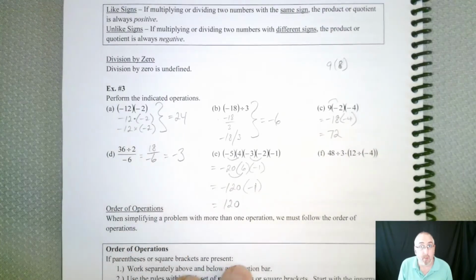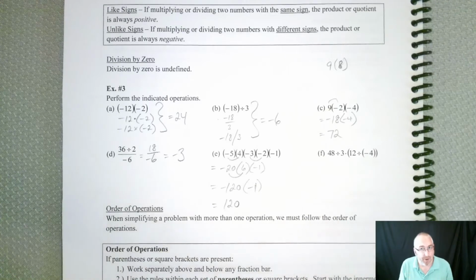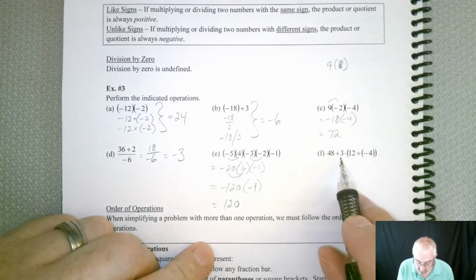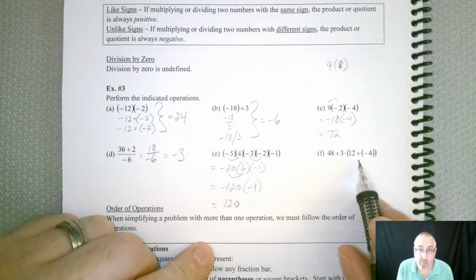All right, let's try one more. Now this one is tricky because it gets into the order of operations, which some of you think you might know, but you might have some issues with it. So let's see what happens. So we got some division, we got some multiplication, and we got some more division.